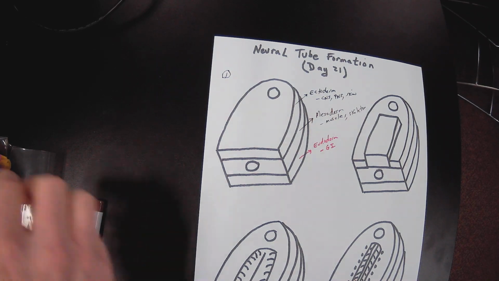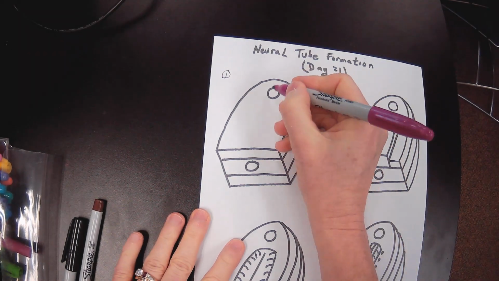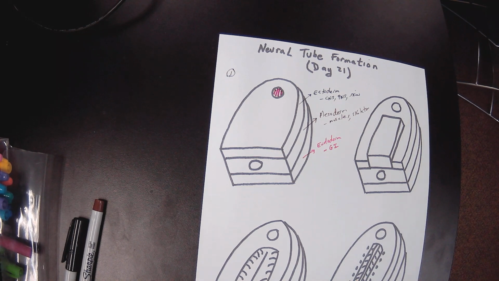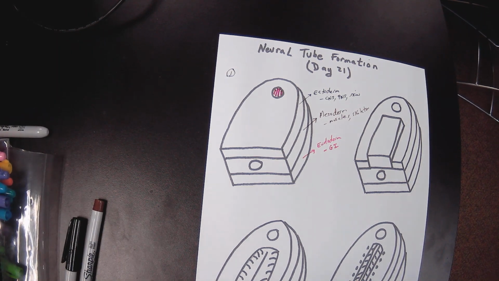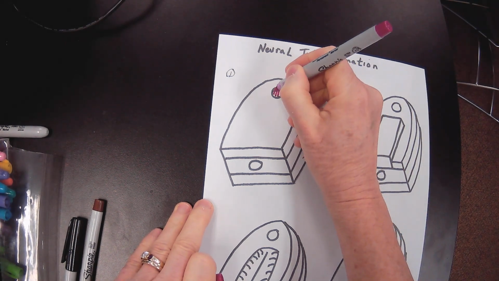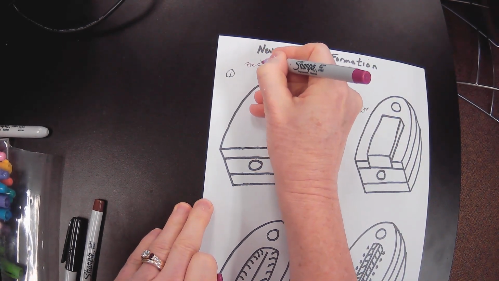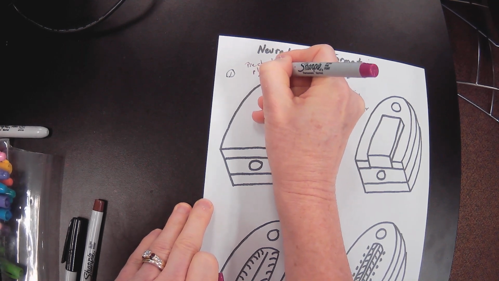Other things that you need to be aware of are this structure up here. This is known as your prechordal plate, P-R-E-C-H-O-R-D-A-L plate.